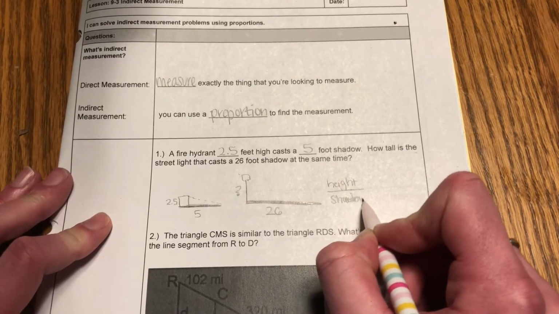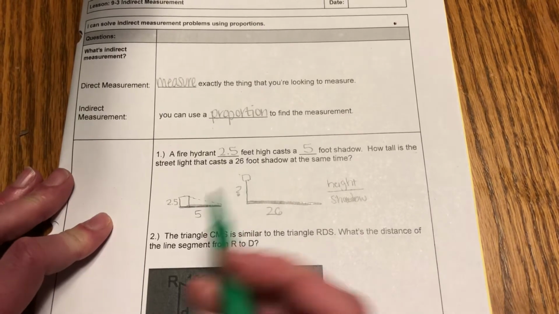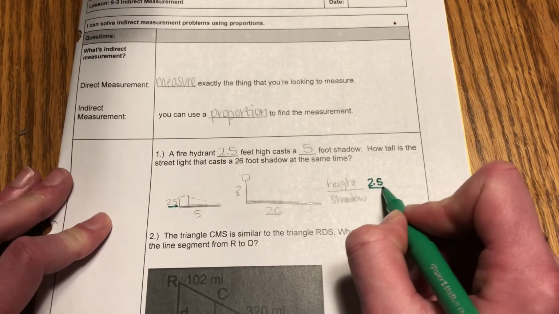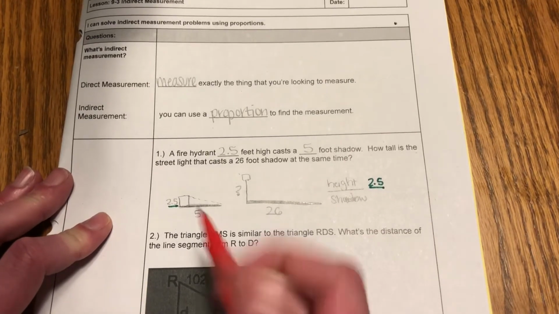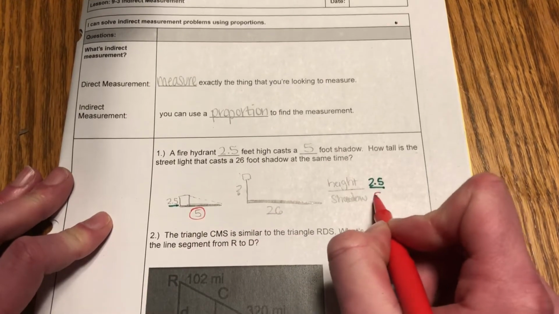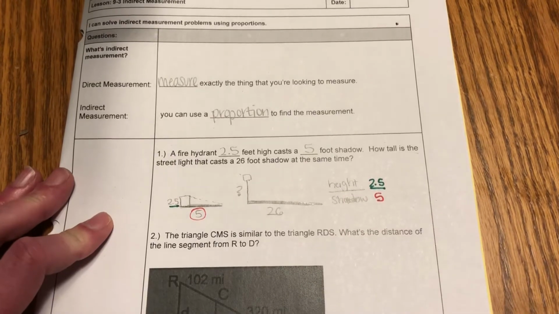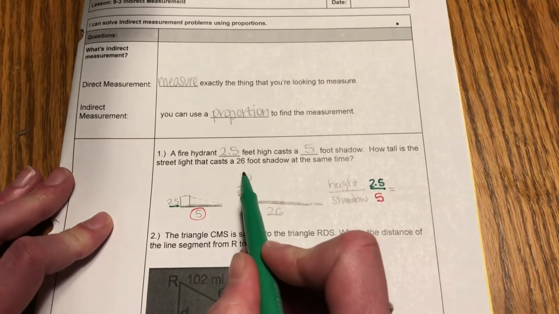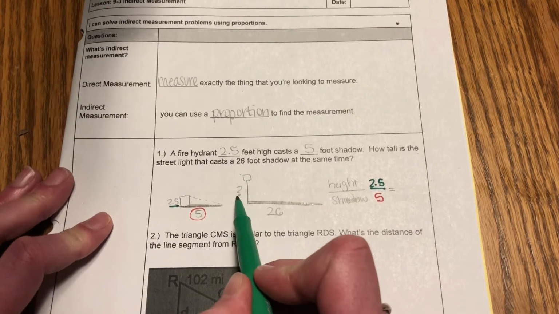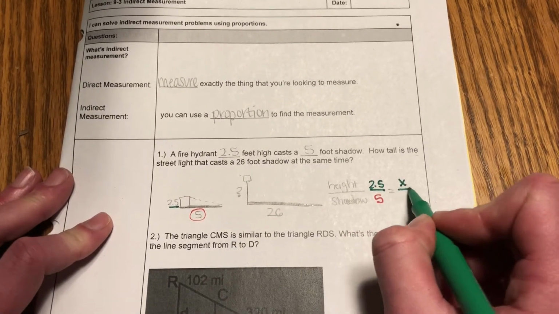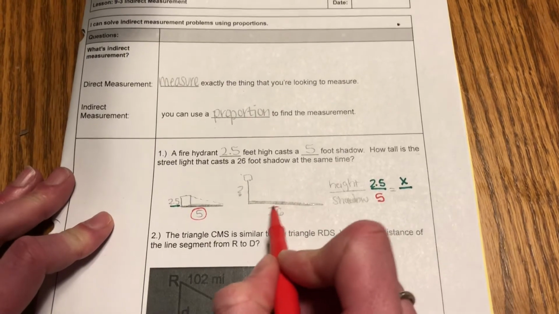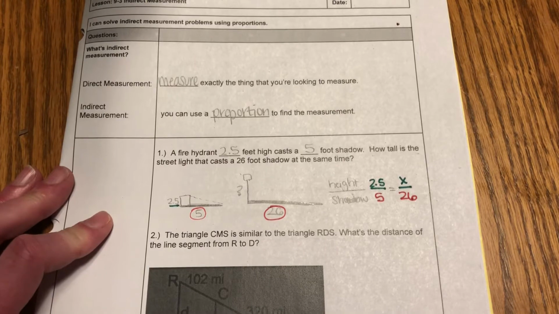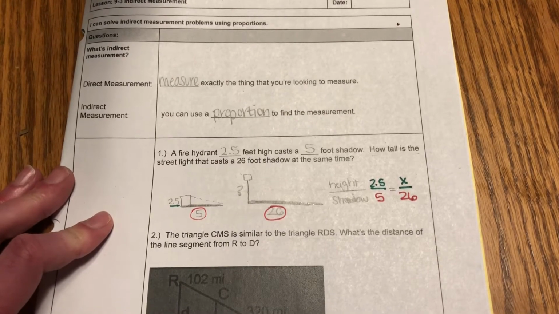Okay, so here we go. The height of the fire hydrant was 2.5, so 2.5 over its shadow, which was 5, and that will equal the height of the street light, which we don't know, so that's X, and then over the street light's shadow, which is 26. Now that we have a proportion, we can solve.